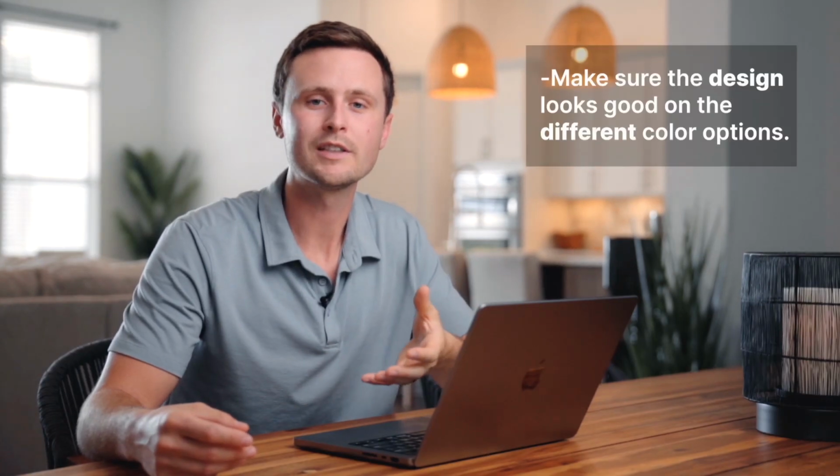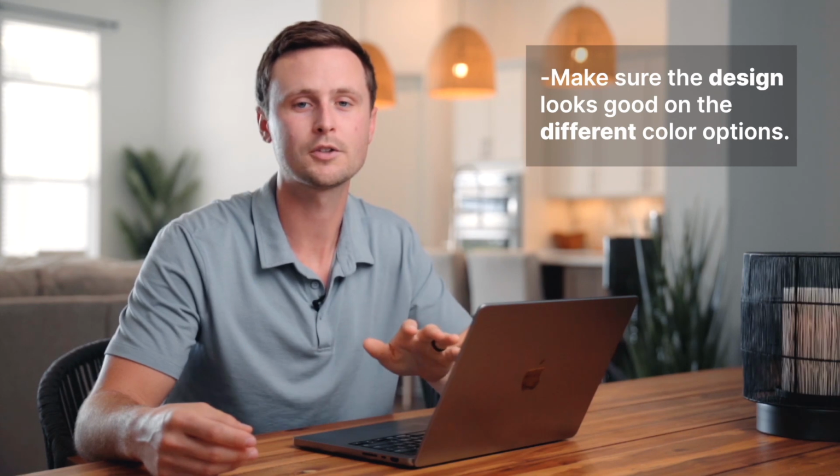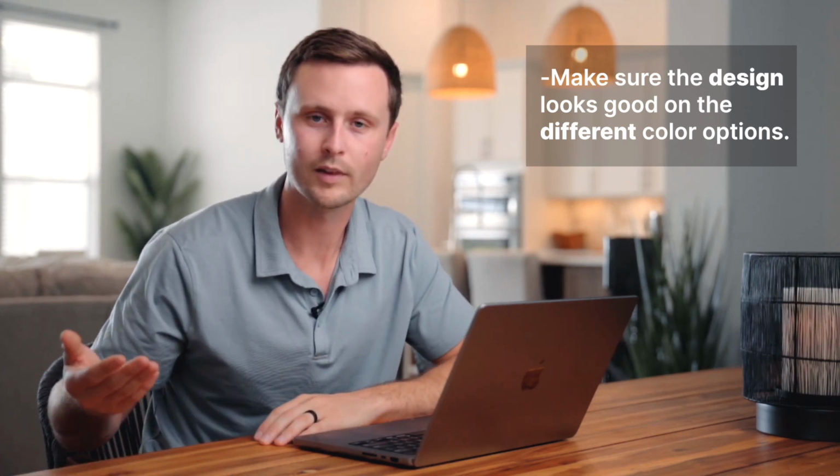Now, when people start out in print-on-demand, typically they just select as many different color options to be available in the listing. But what you really should do is make sure that the design or the color of the font or the graphic that you're putting on that shirt looks okay on the different color options that you're making available for that listing. A dark font on a dark shirt or a light font on a light shirt is not always going to work, so leave those color options out.